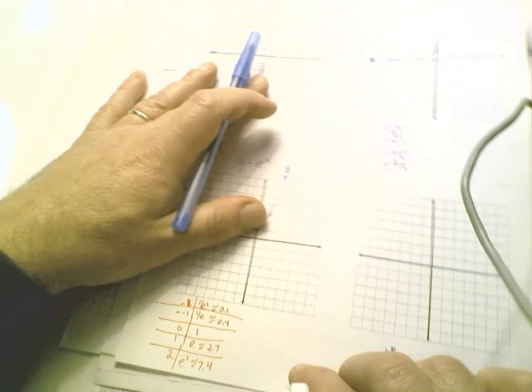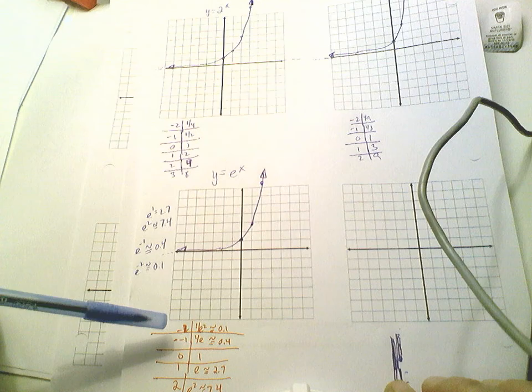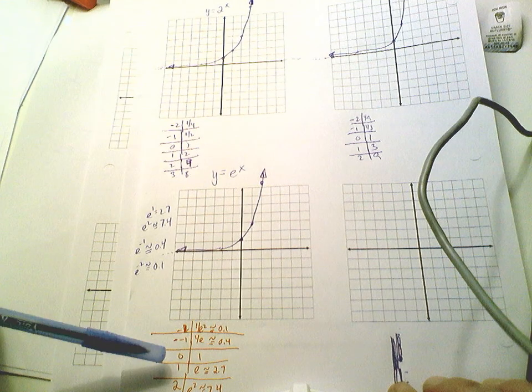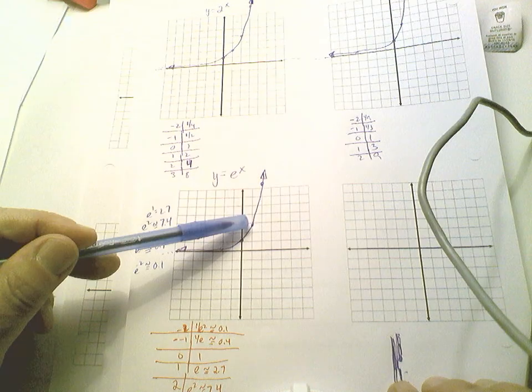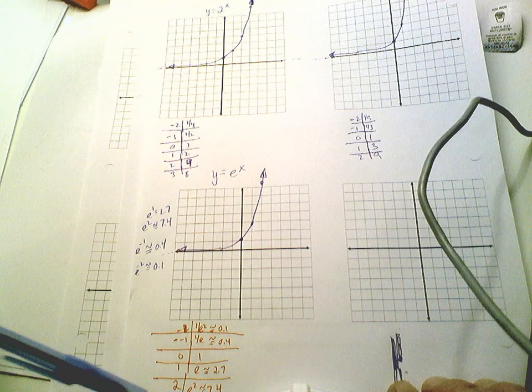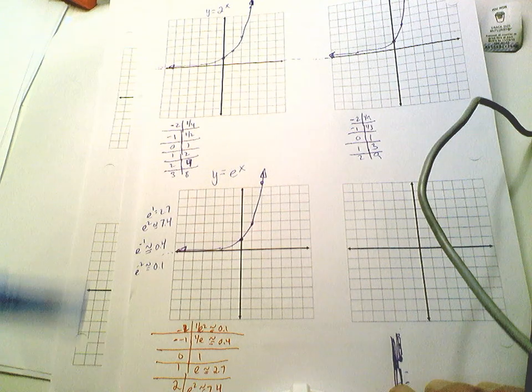And by the way, with y equals e to the x, e to the 0 is 1. e to the first power is just good old e, which is about 2.7. e squared is about 7.4. You can see that graph. I'd like you to know these points, or at least be able to build it very quickly. You can use your calculator, obviously.